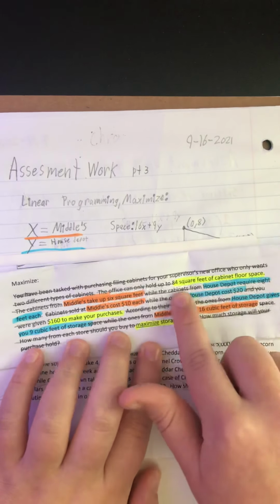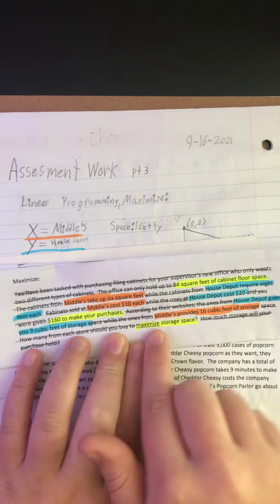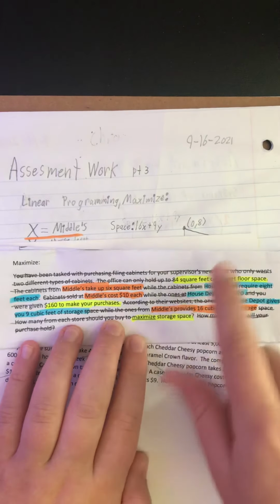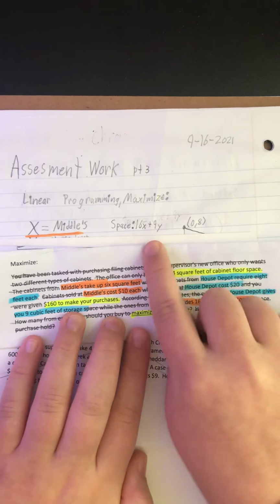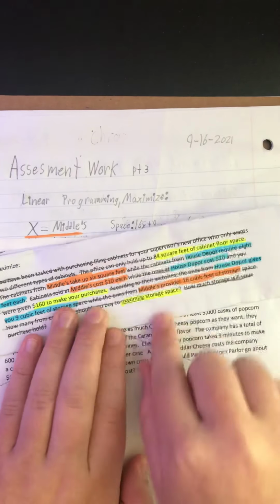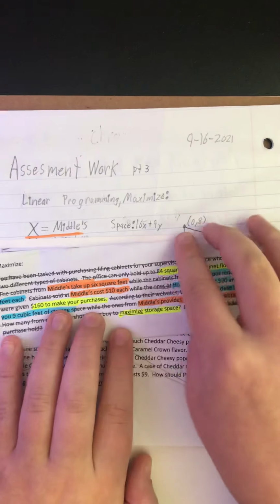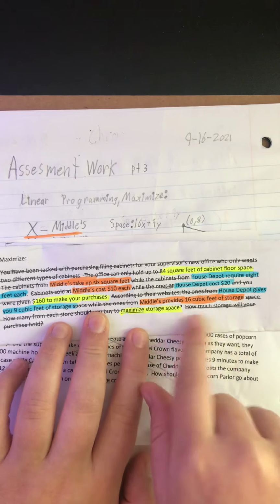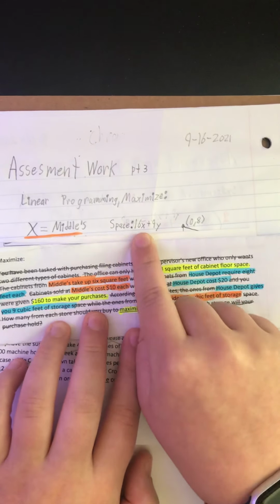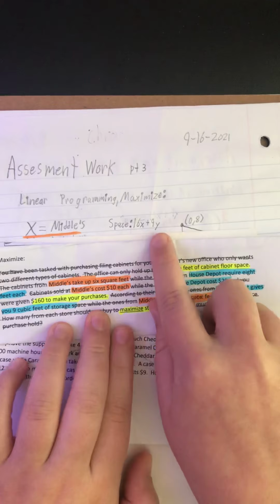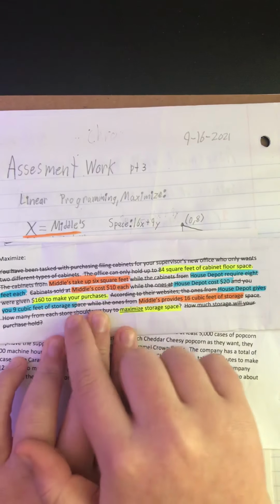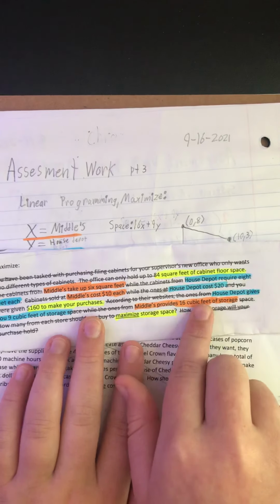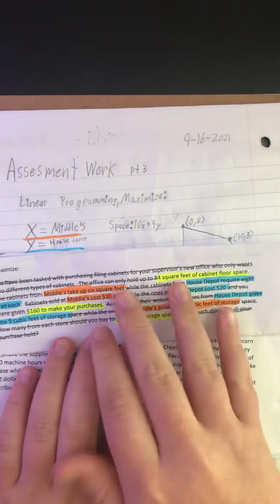And then the yellow is any other information that will help us make our constraints and our goal, which is to maximize storage space. We always want to write our goal equation at the top. So what we want to do is maximize storage space. So if Middles provides 16 cubic feet of storage, we have 16x because x is Middles, and then 9y because Home Depot is y, and it gives us 9 cubic feet of storage space.